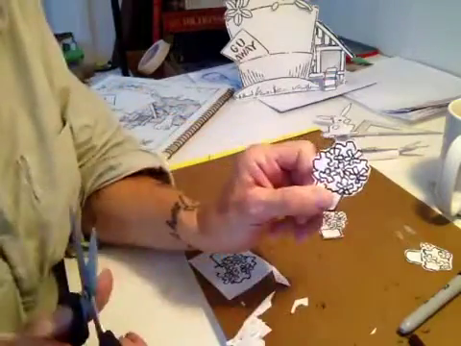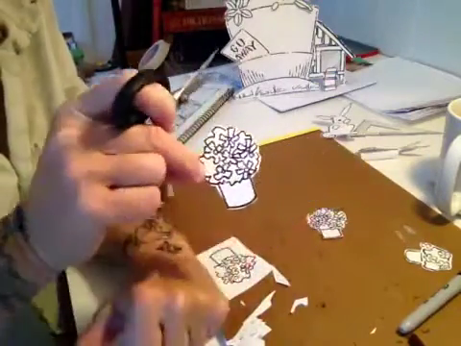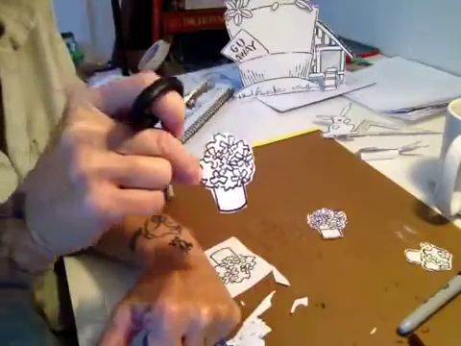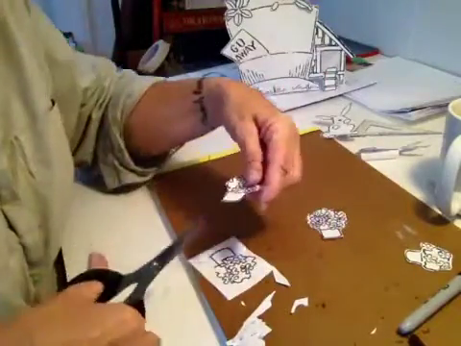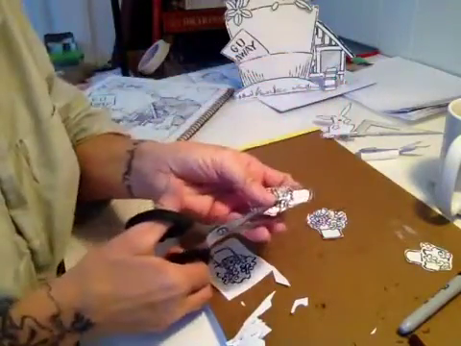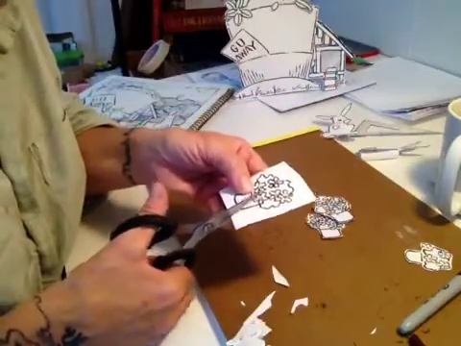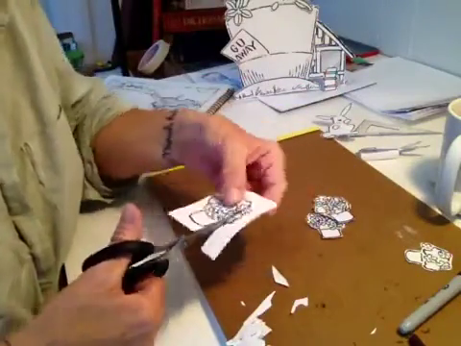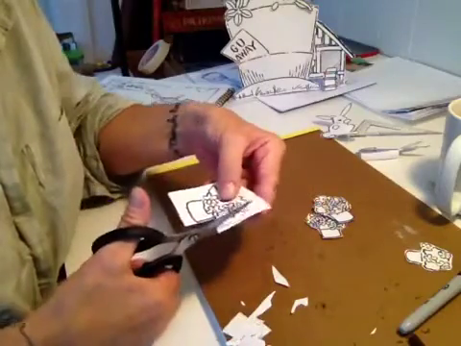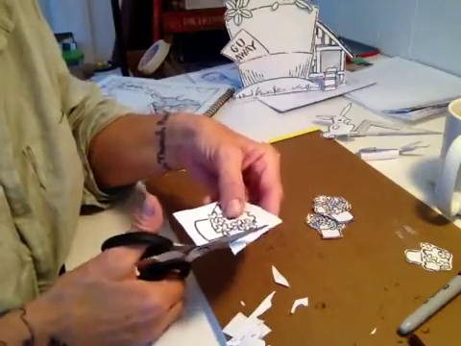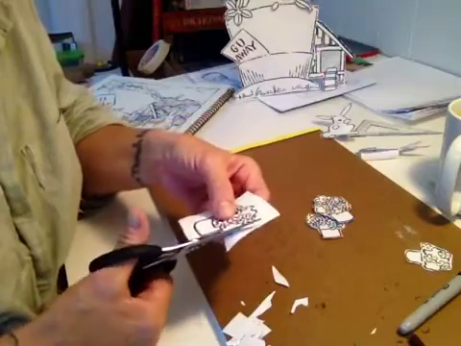Okay, there's my second flower pot. Okay. Yeah. And my third flower pot. Cutting away from the lines. Kind of quickly.